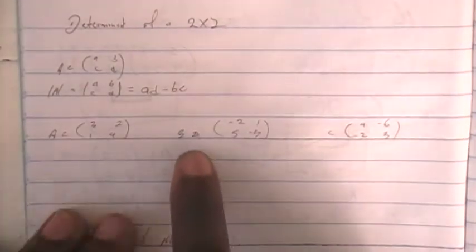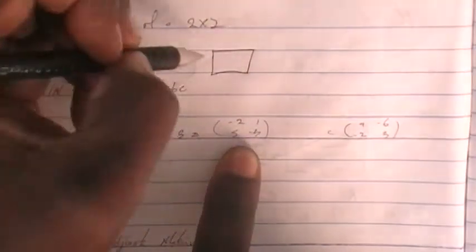So, how do we find the determinant of a 2 by 2 matrix? This is what you call the diagonal. Let me draw this little square here.